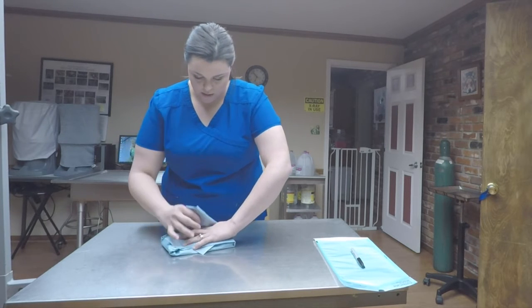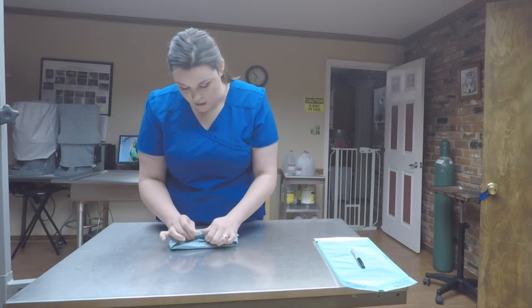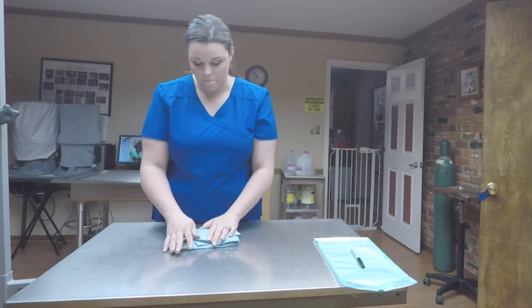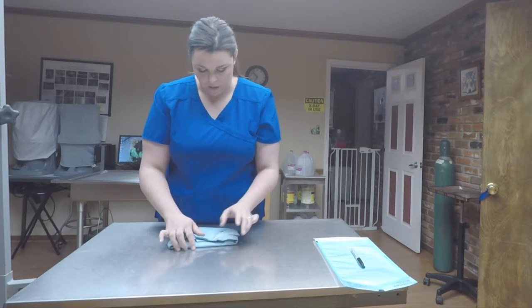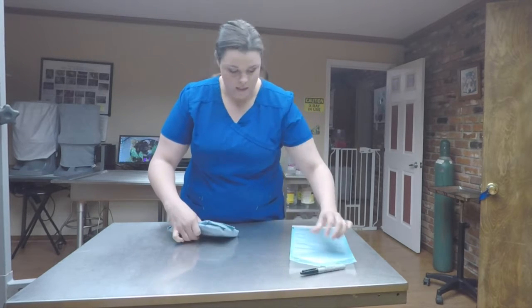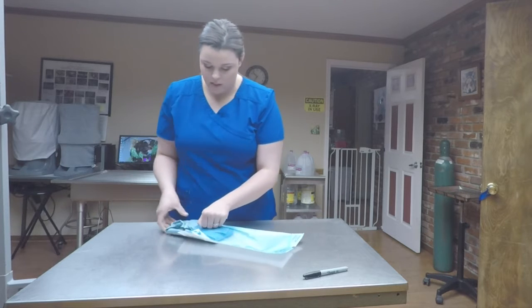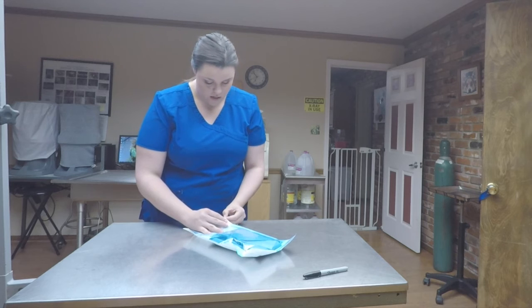You'll fold in half and then tuck under and leave the pull tab for them to be able to pull on. And then, there we go. Then you will put it in we have these sealer containers, or sleeves, to put it in.